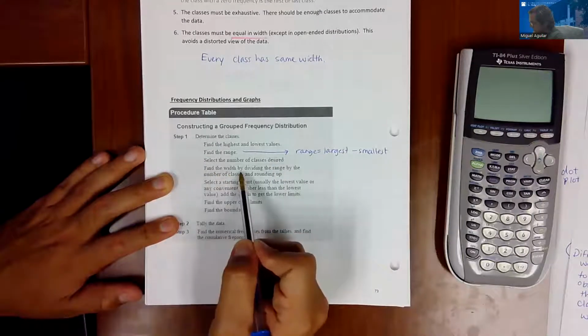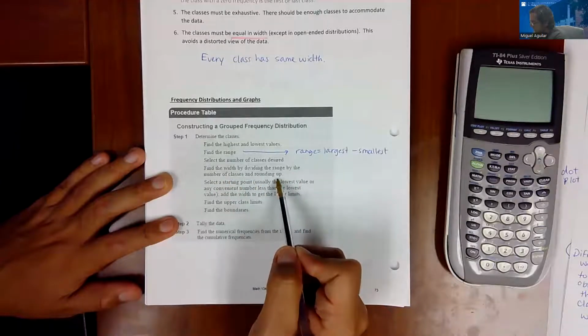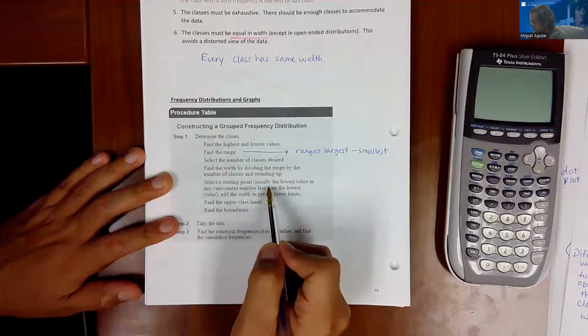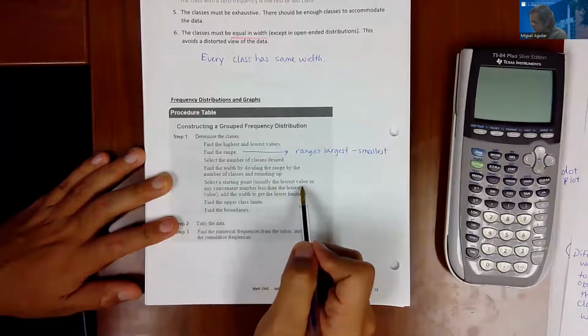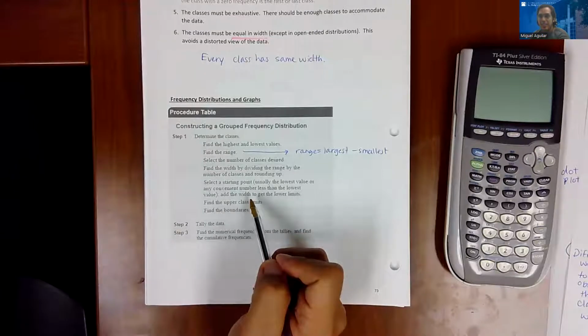Then we're going to find the width by dividing the range by the number of classes and rounding up. Select a starting point. Usually the lowest value in our data set is where we start off our classes as we construct them. And then we're going to use the class width to create our next set of classes, right?